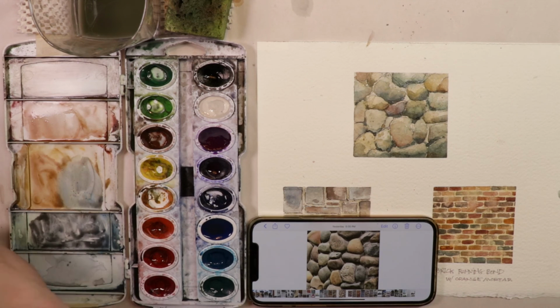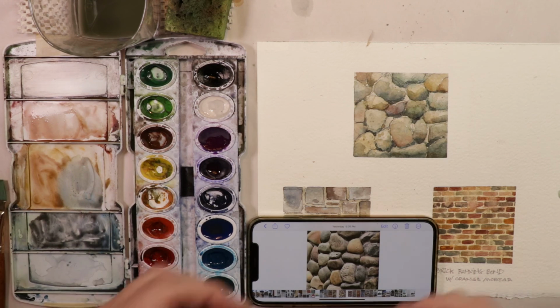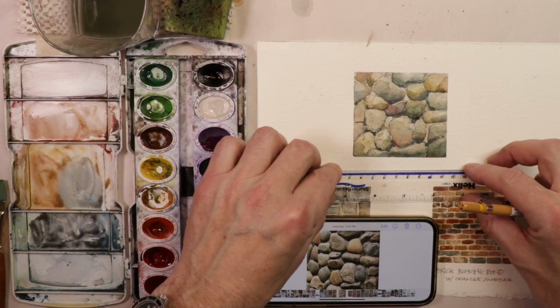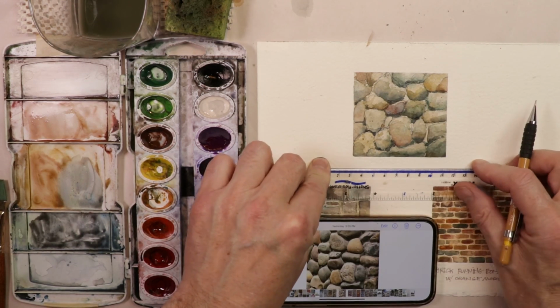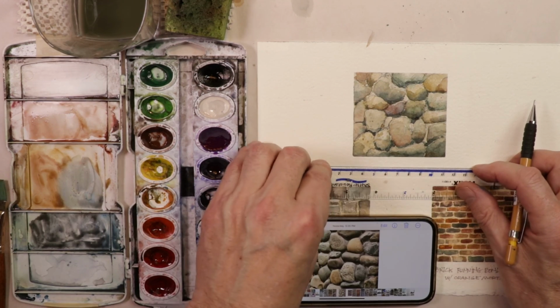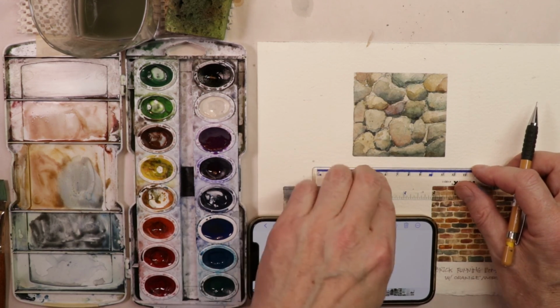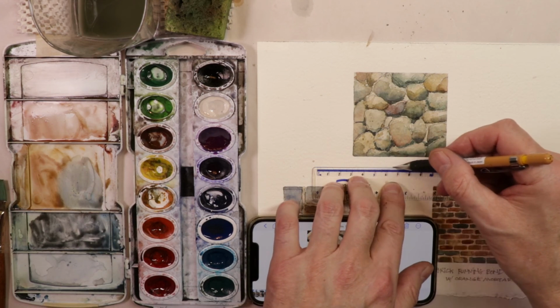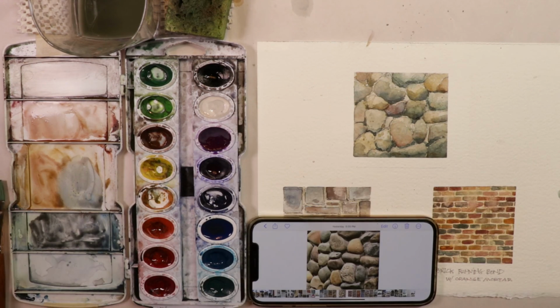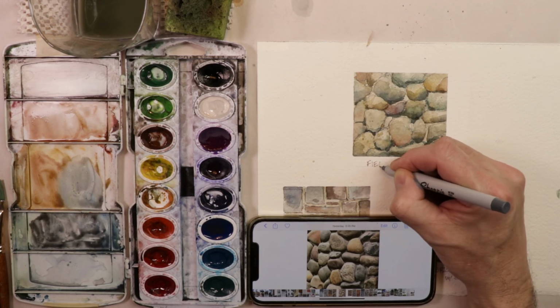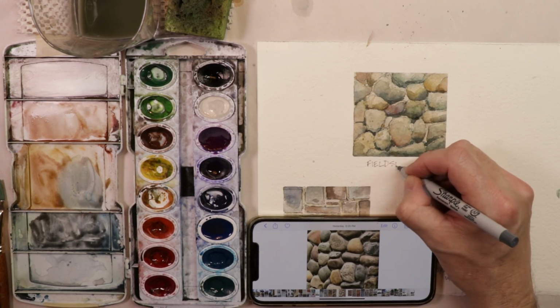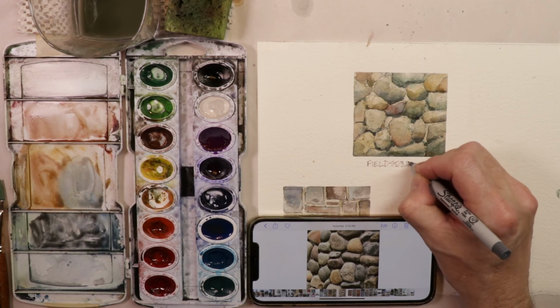And we'll have a great folder with lots of swatches that we can refer back to when we're doing some interesting landscapes or city scenes or farm scenes, things like this. It's going to be a great help. So we'll put here Fieldstone.